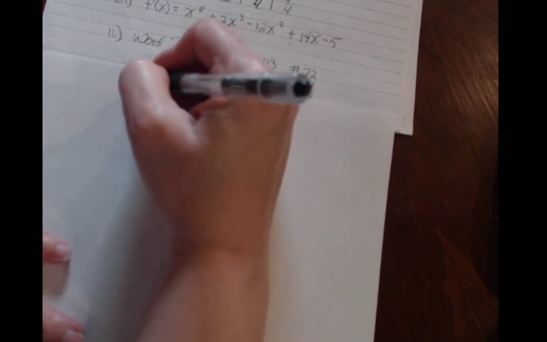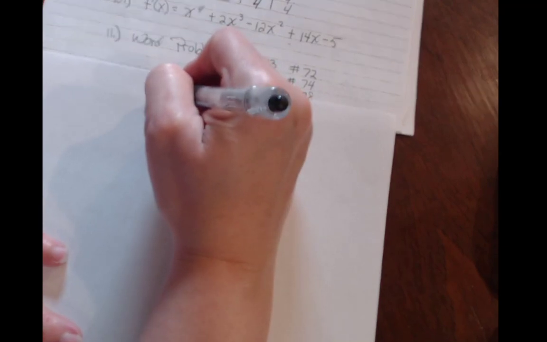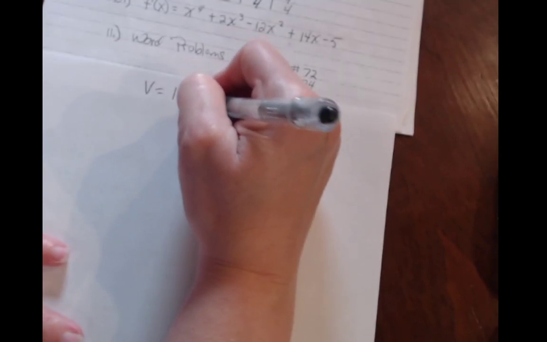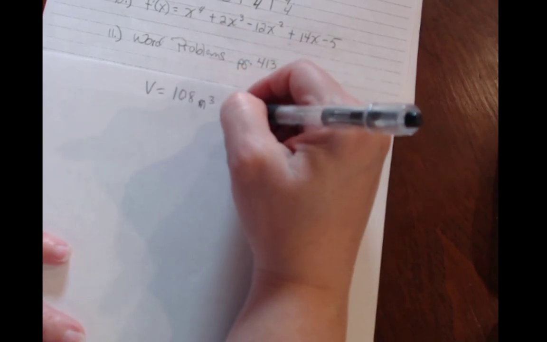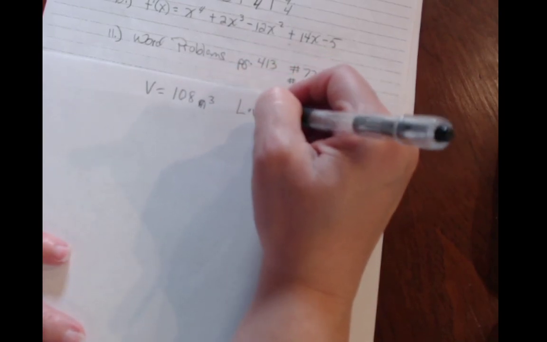The next one is number 74 from the OpenStax book on page 413 in section 5.5, polynomial and rational functions. The length is 3 times the height, and the height is 1 inch less than the width. The volume is 108 cubic inches. Volume is 108 inches cubed. Volume is length times width times height.